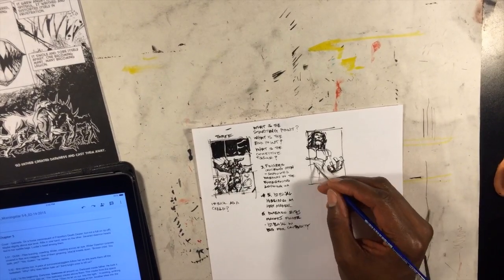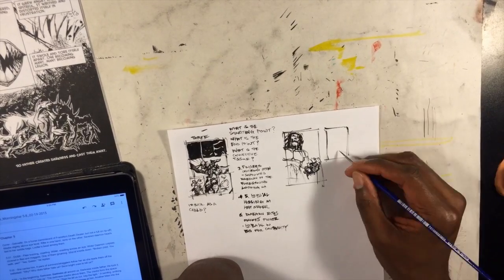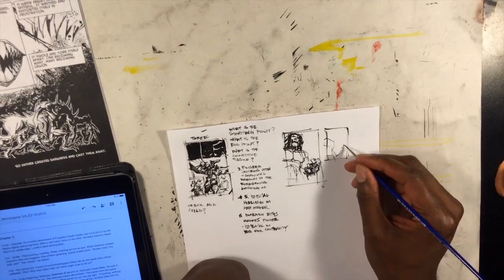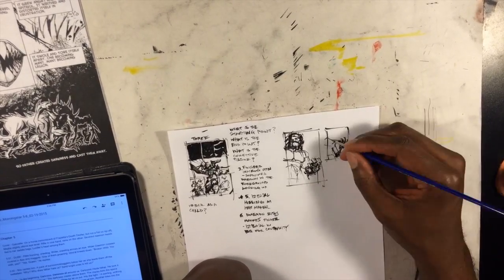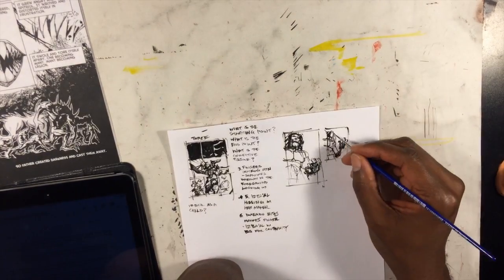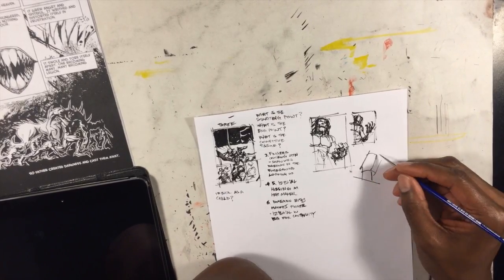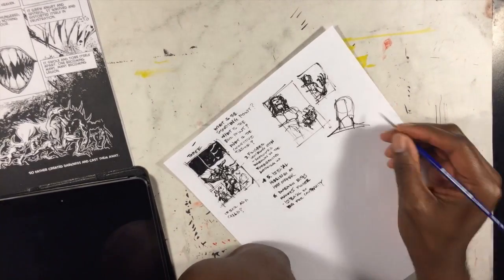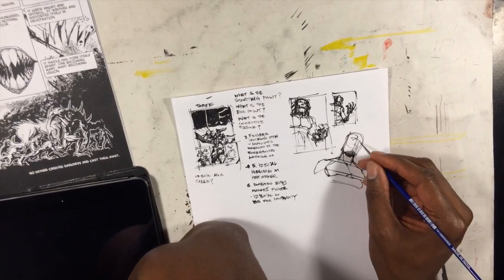The next panel that I moved on to is a splash page I'm blocking in. Now, splash pages are a funny beast because they look cool, or you hope that they look cool. We all want to do these really awesome big drawings, taking up the whole page, using up that real estate. But I make an effort to limit myself to one splash page per issue.